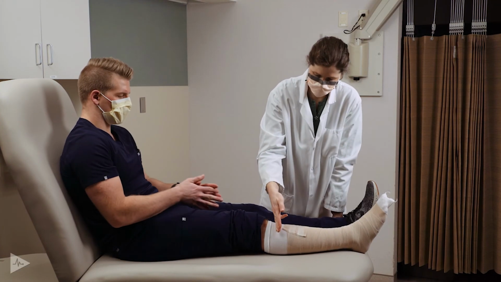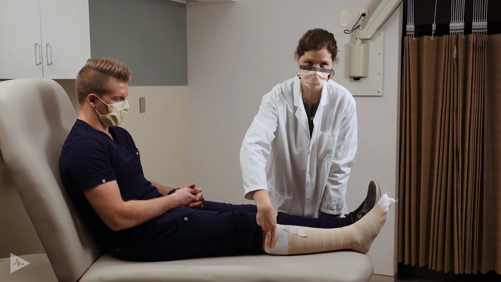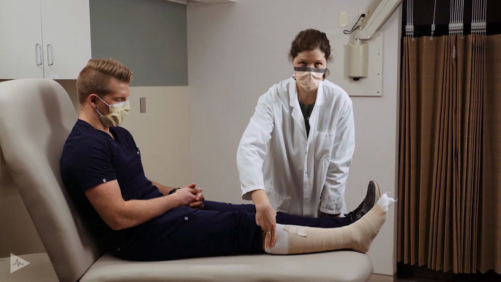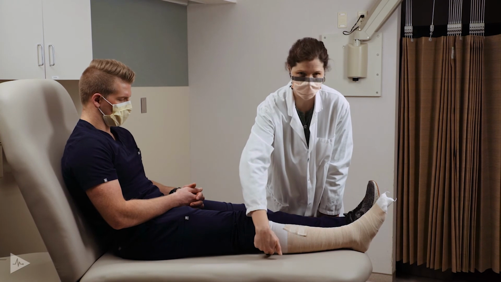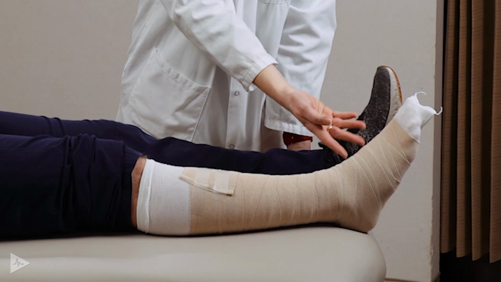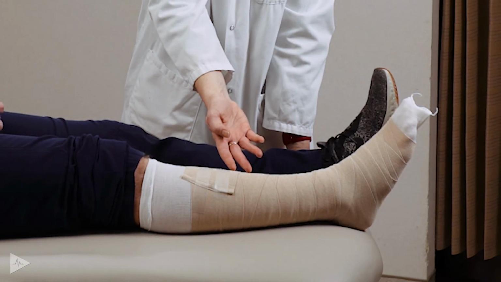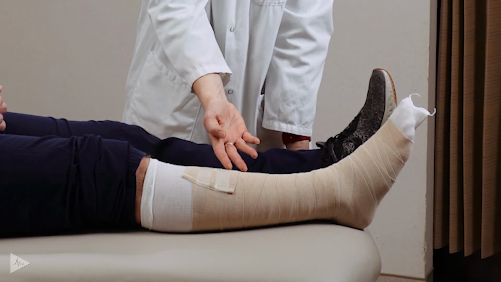Ideally, we want to bring the compression up to just below the knee. For wraps and stockings, you want to try to stay about 2 finger widths below the back of the knee. We don't want compression to come into that popliteal fossa and cause any irritation to the patient. So if you want to take a closer look here, we have that nice crisscross figure of 8 pattern going up the leg with the compression.